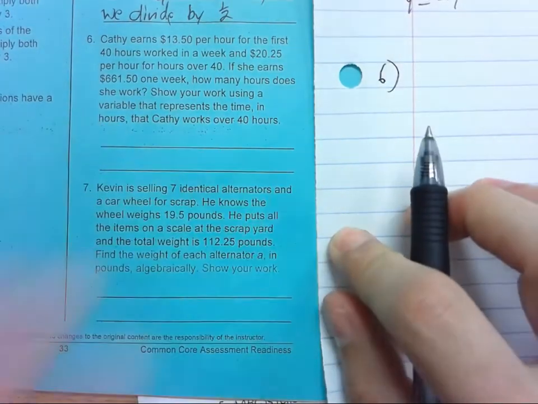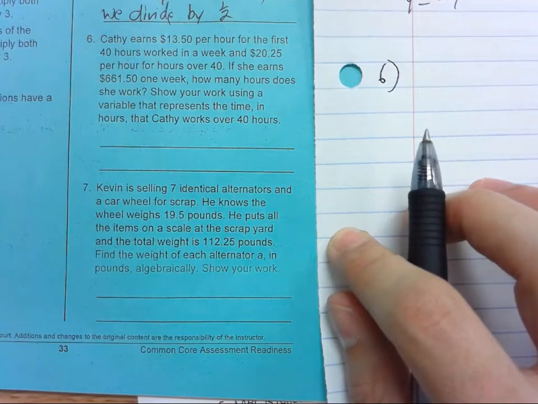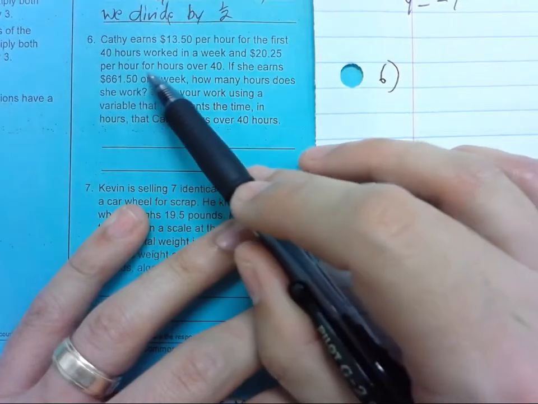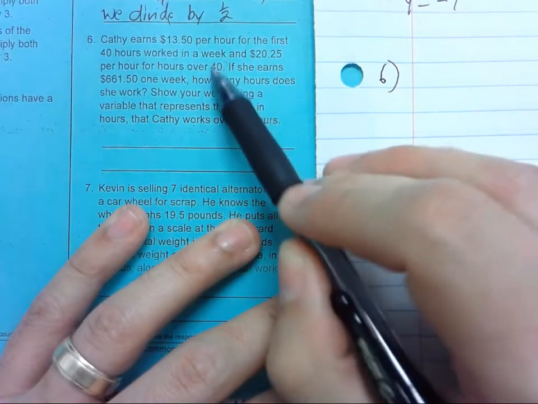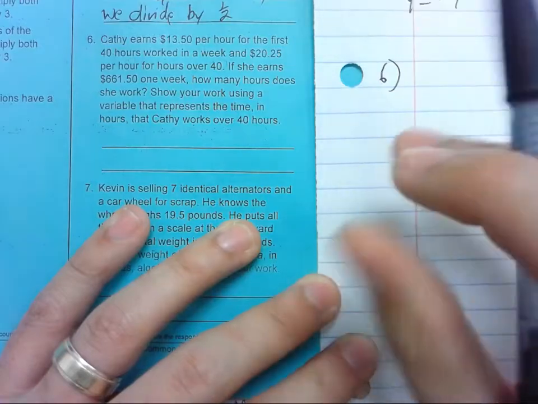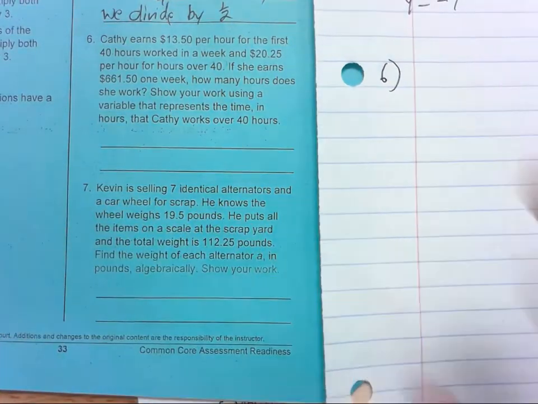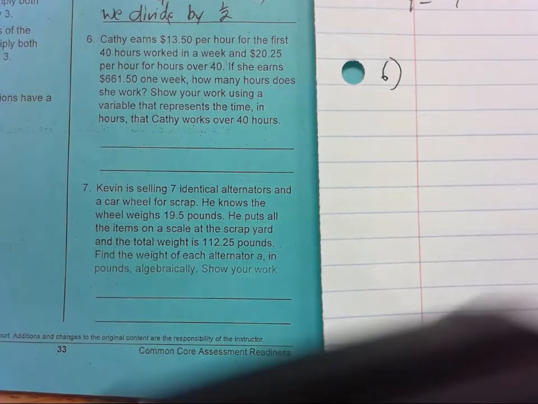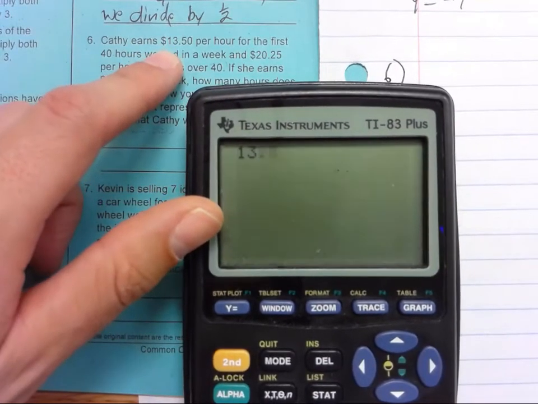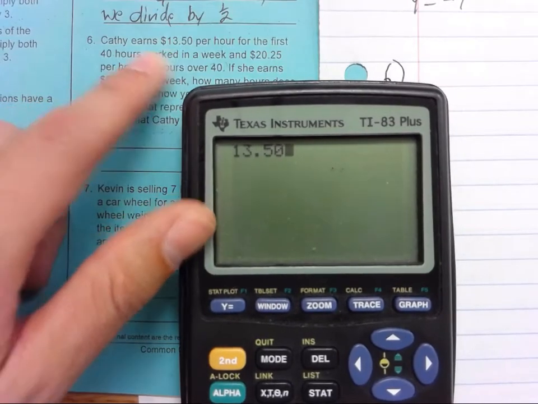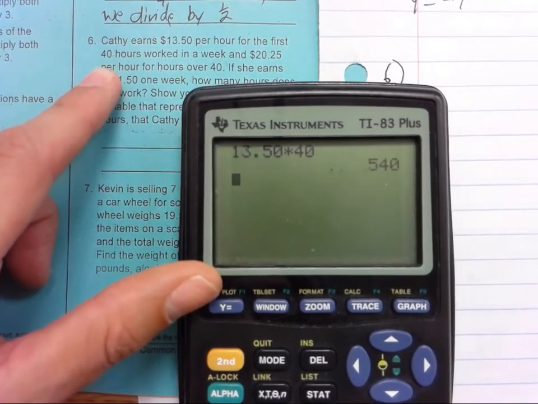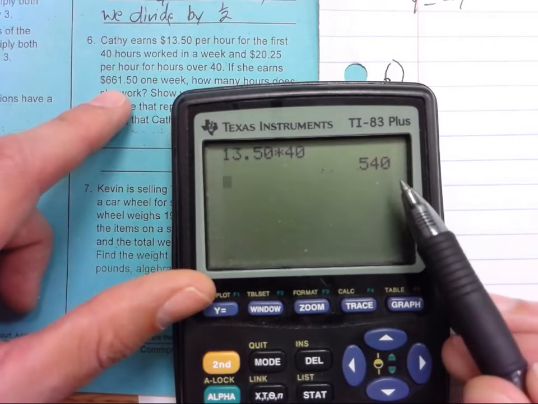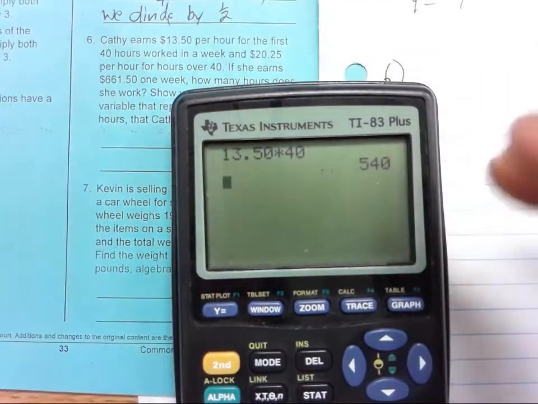Kathy earns $13.50 per hour for the first 40 hours worked in a week, and $20.25 per hour for hours over 40 hours. If she earns this much one week, how many hours does she work? Well, the first thing we need to do is determine if that is over 40 hours. She makes $13.50. If she works for 40 hours, how much does she make? $540. So according to the problem, she makes more than that, so she works more than 40.